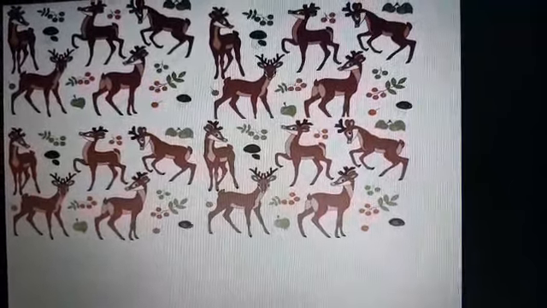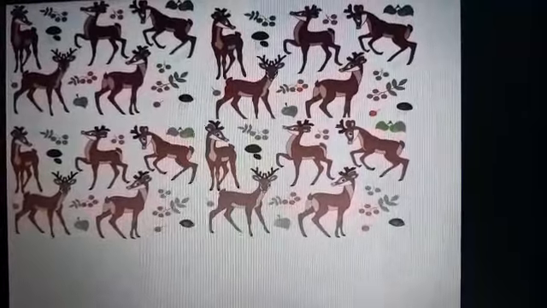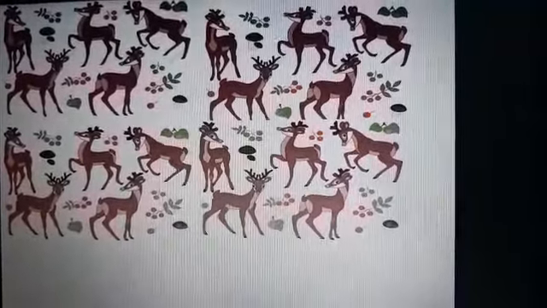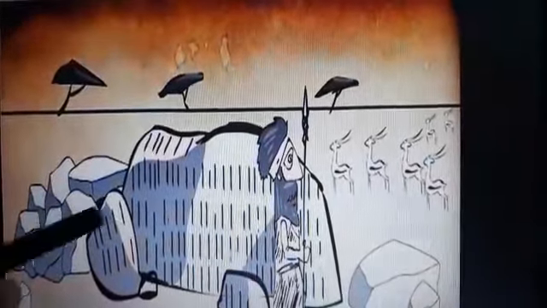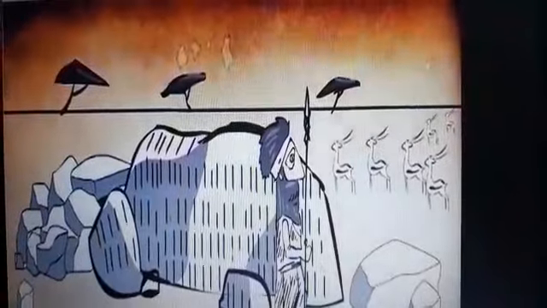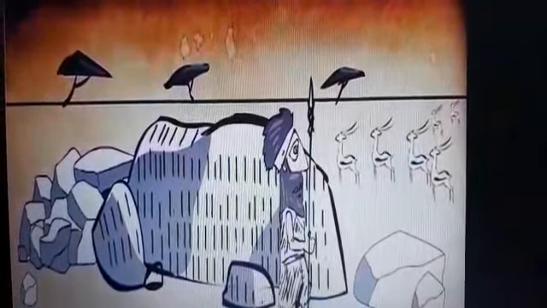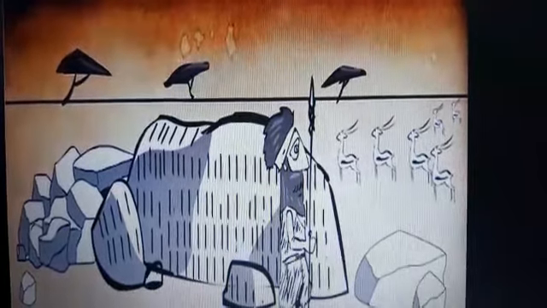So they started thinking, and later on they found a newer method by marking vertical lines on the rocks. But it was quite hard and confusing once the number of animals increased.